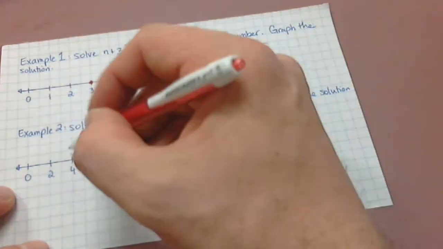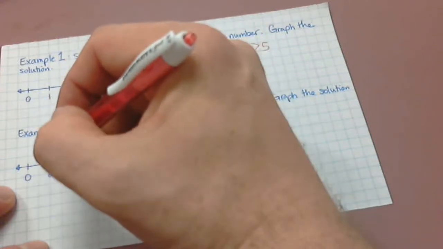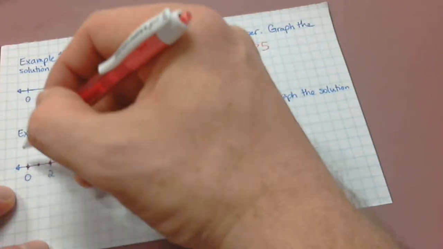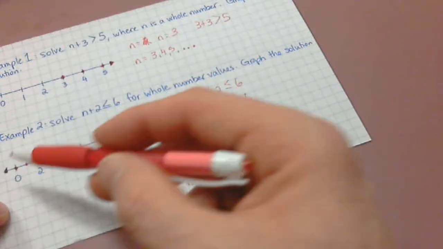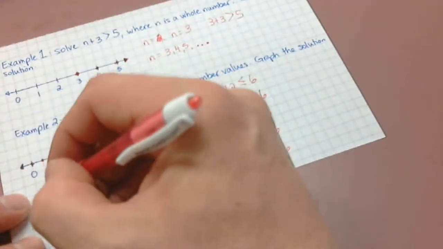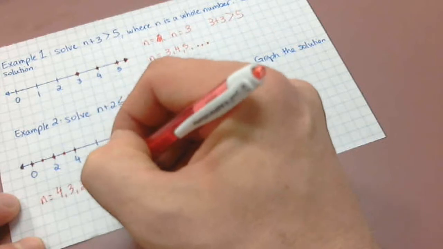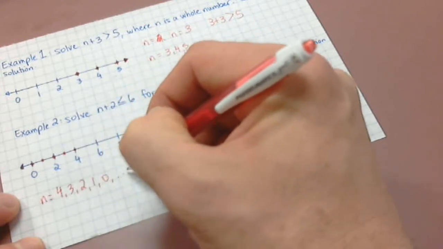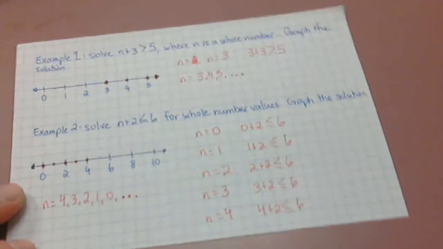So on this number line, 2, 1, 0, and then beyond, we know about negative numbers, that would be the graph of the solution. So I could say that n equals 4, 3, 2, 1, 0, and then dot, dot, dot.